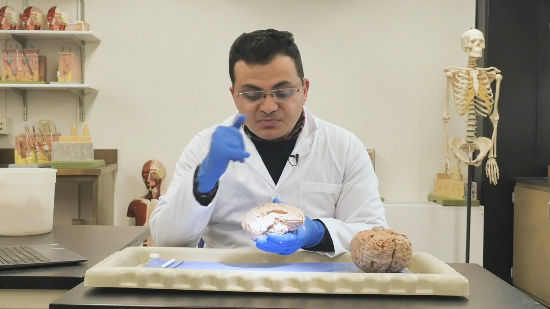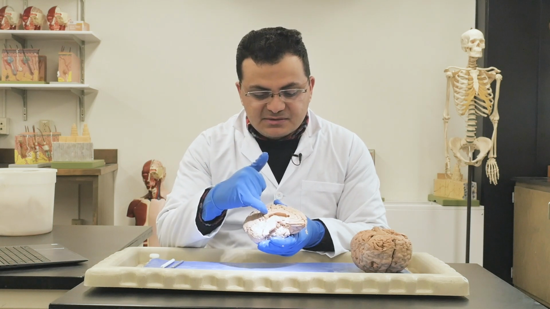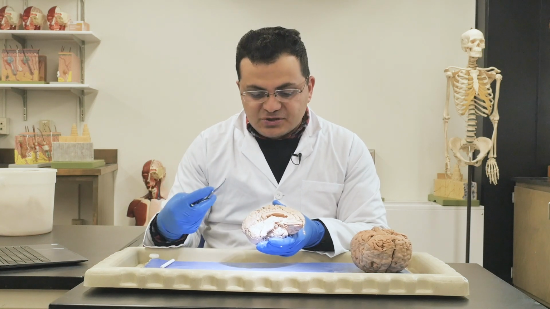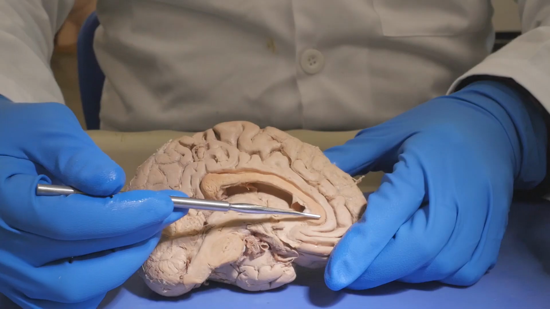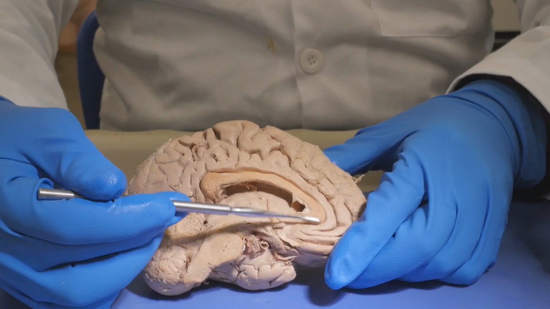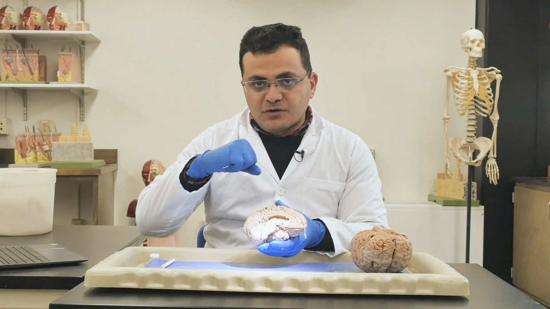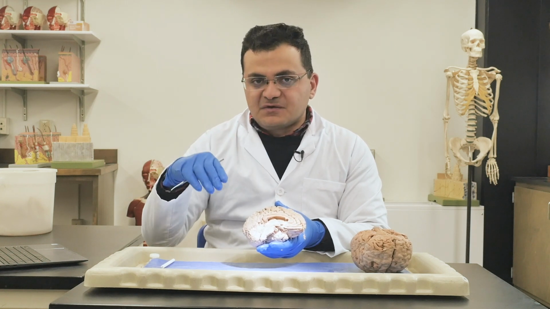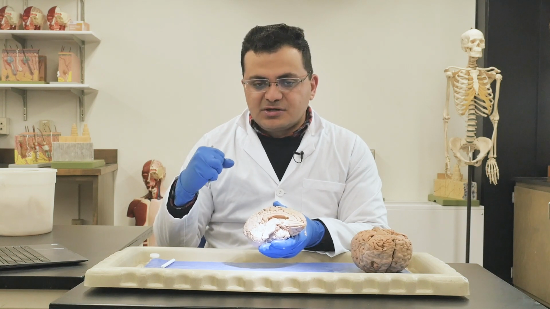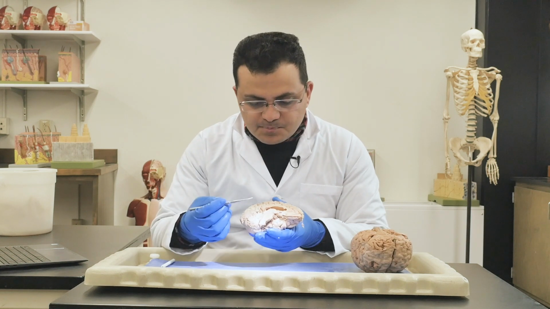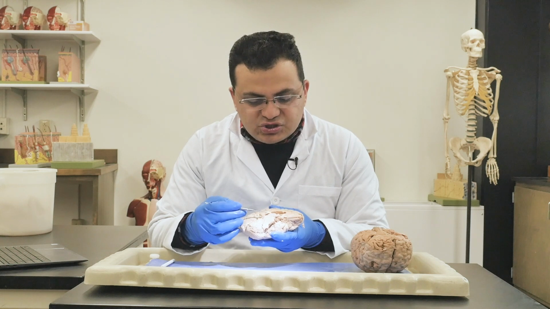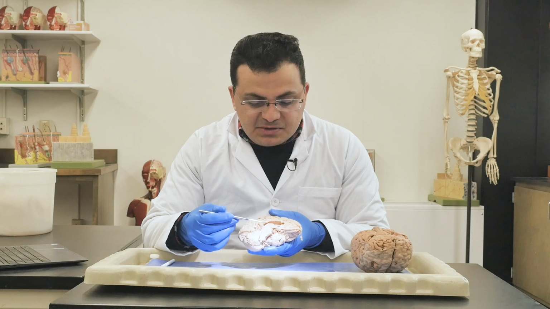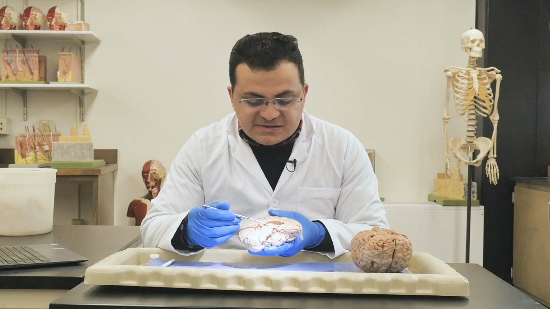The first thing that you can see is this large projection here, which is your corpus callosum. And as I was describing before, that corpus callosum acts as a band of nerve fibers that help connect the left and right hemisphere of your brain and allow them to essentially communicate with one another. And then we can see the structures of the thalamus and everything as well. So the thing we have here is our thalamus.